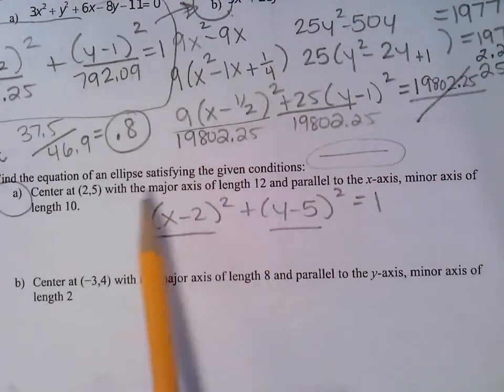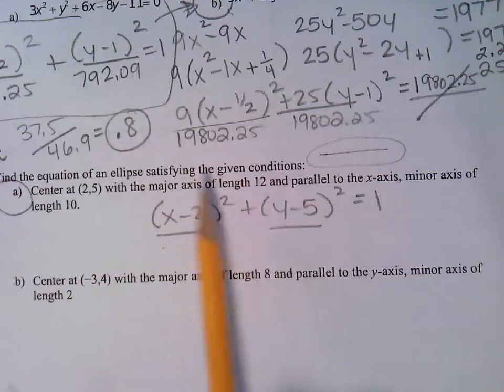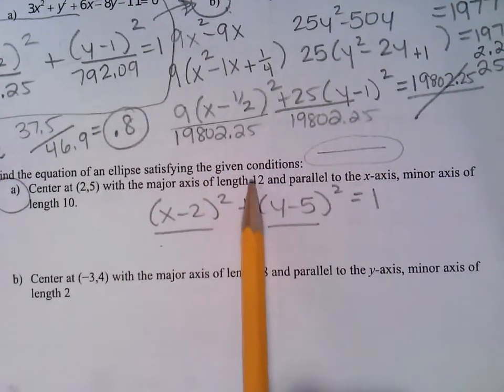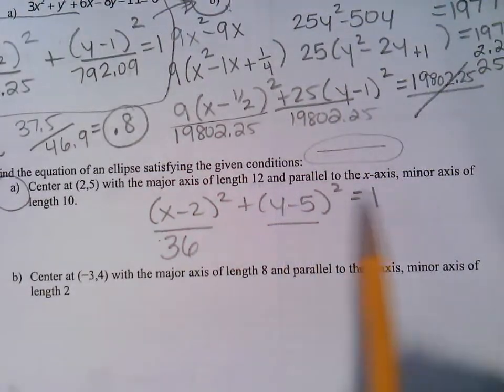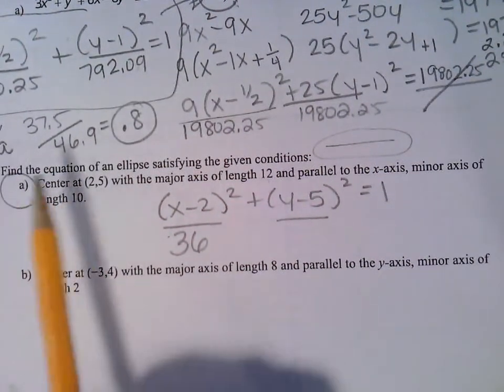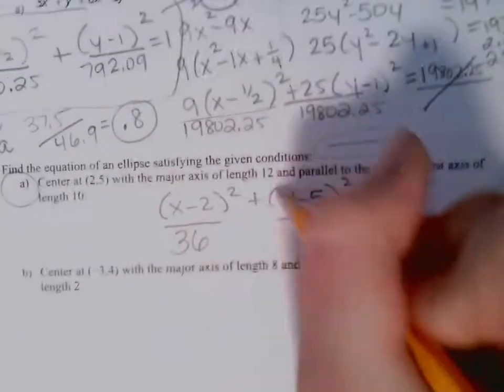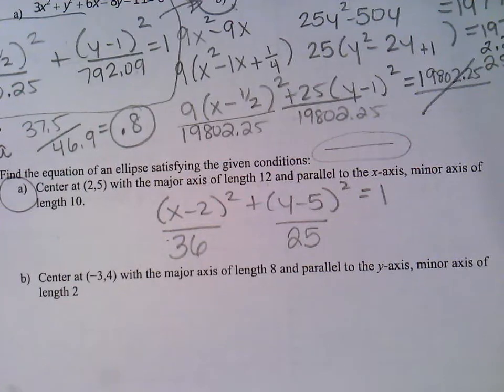If the major axis's length is 12, how much does A have to be? A by itself would just be 6, right? So this is 36. And then minor axis is 10, so B is half of that, which would be 5. So there's your equation.